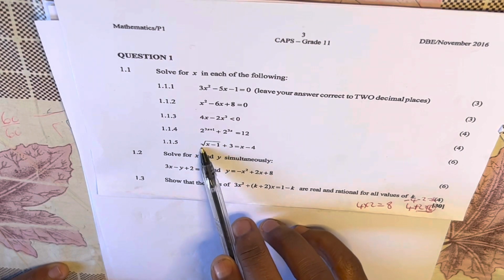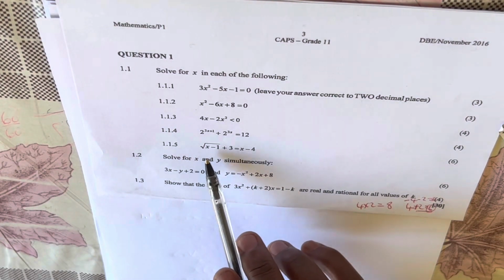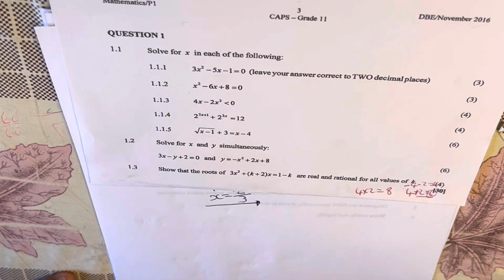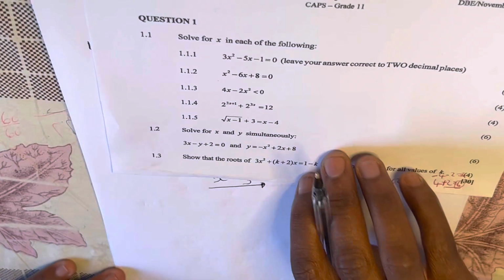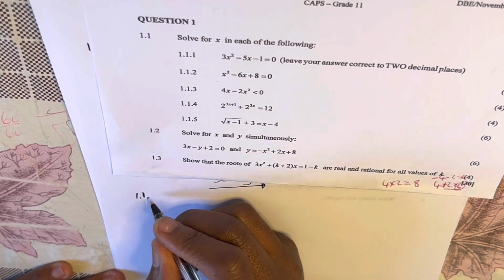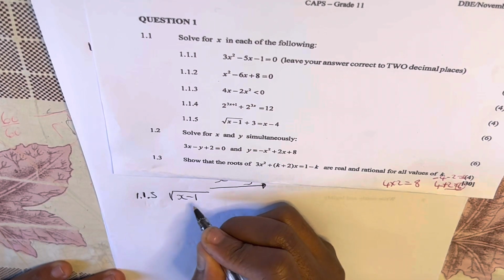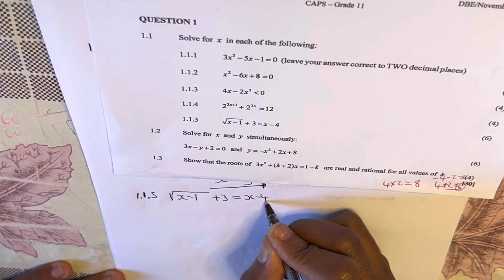1.1.5: we have a root, and under the root we've got x minus 1 plus 3, which is equal to x minus 4. So 1.1.5 is the root of x minus 1 plus 3 is equal to x minus 4.